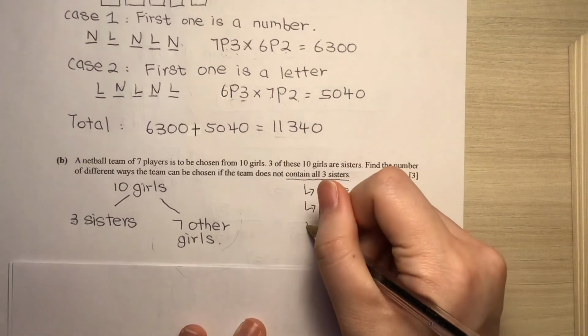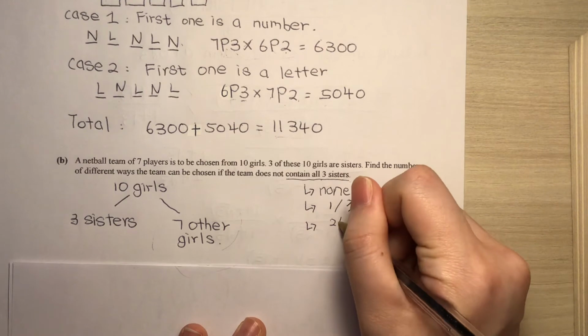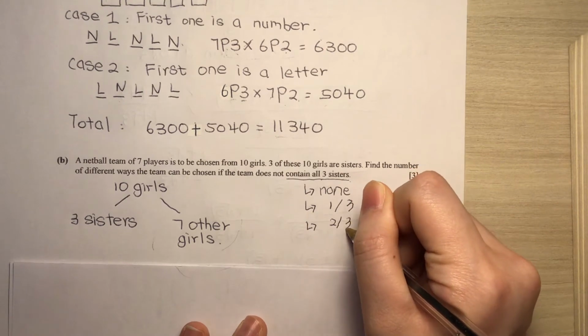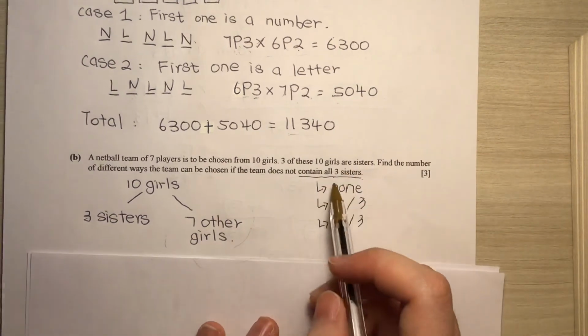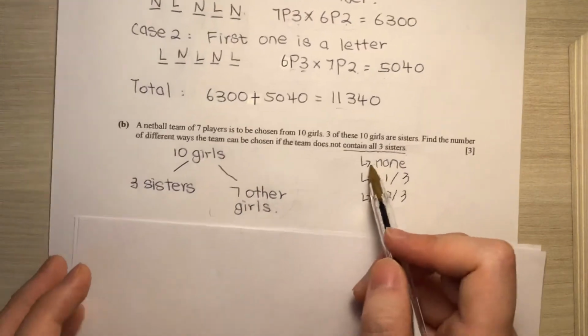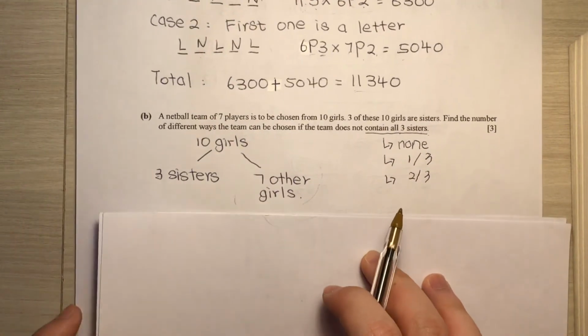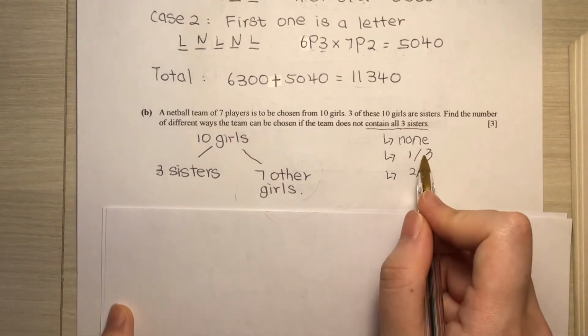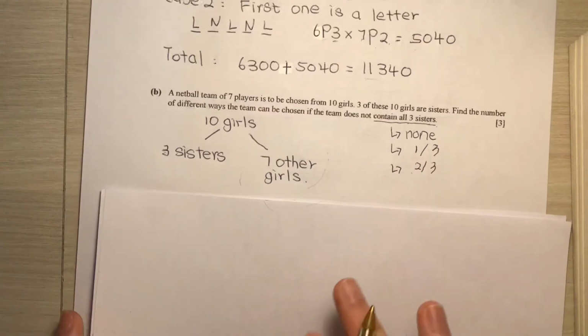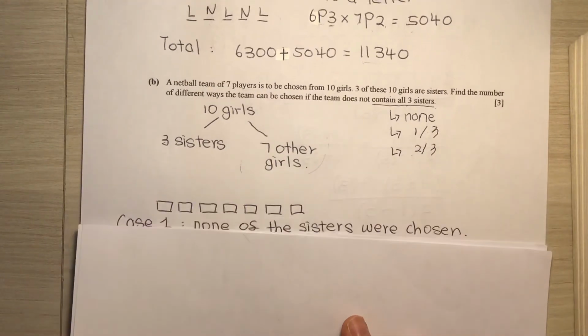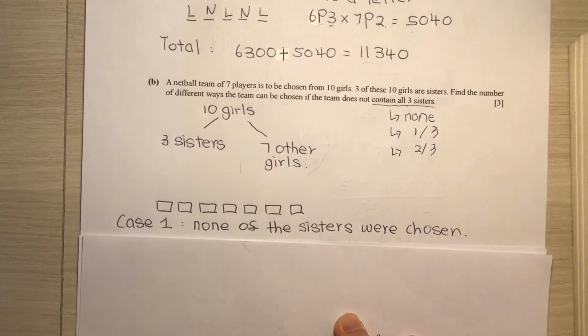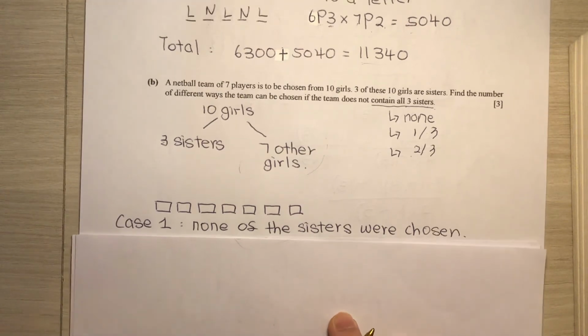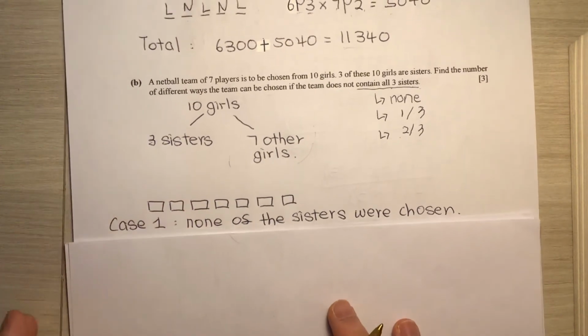And the last case will be 2 out of 3. We cannot have 3 out of 3, because it is clearly stated that we cannot have all 3 of them together, but we can have any one of them or any 2 of them inside the team. So of course, start with case 1 where none of the sisters were chosen.